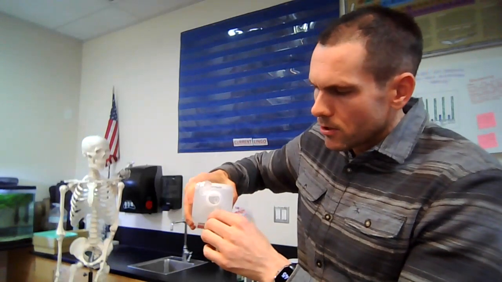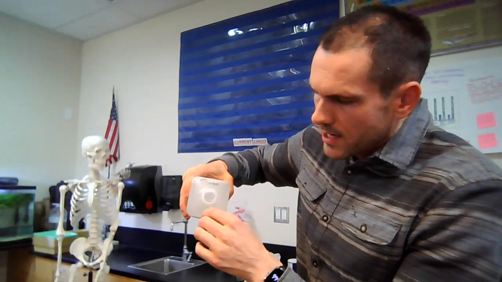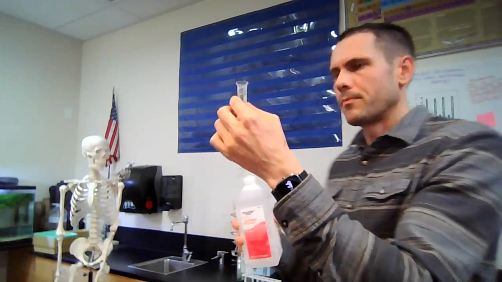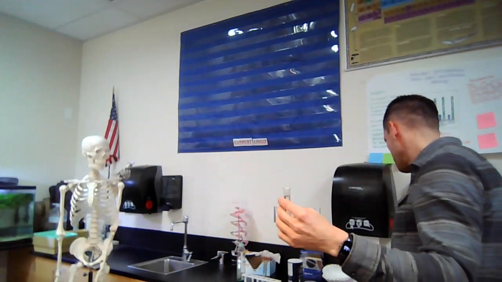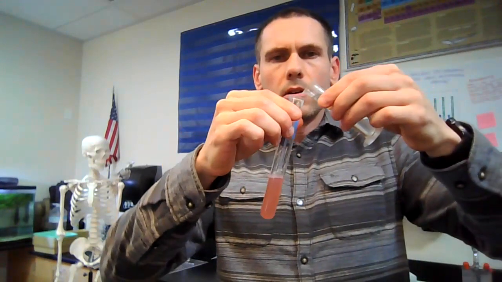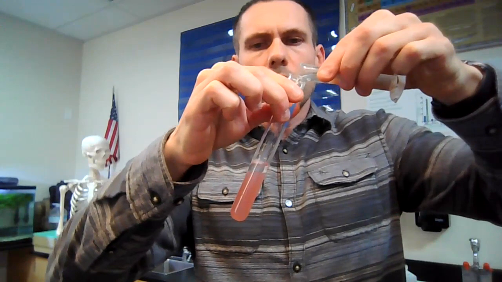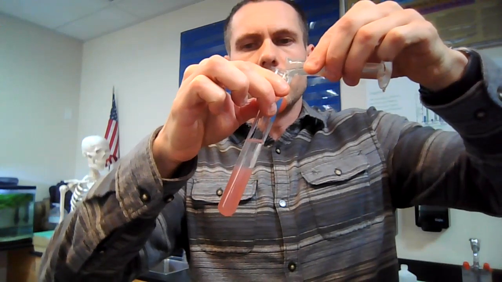You're going to use this little graduated cylinder to measure 10 milliliters, which almost goes to the top. Then very carefully pour that rubbing alcohol into your test tube with all your strawberry goodness.